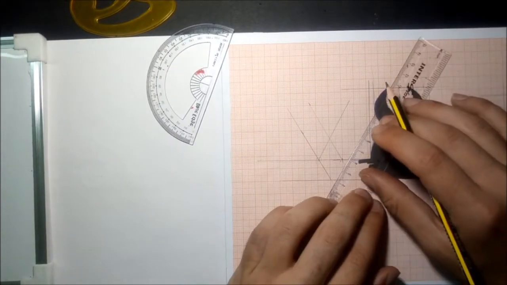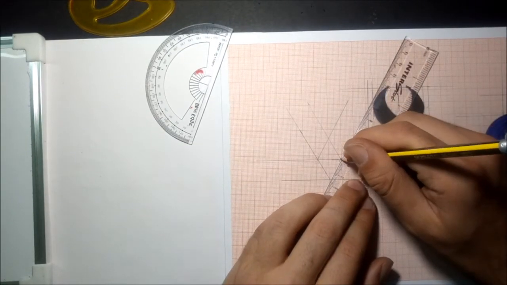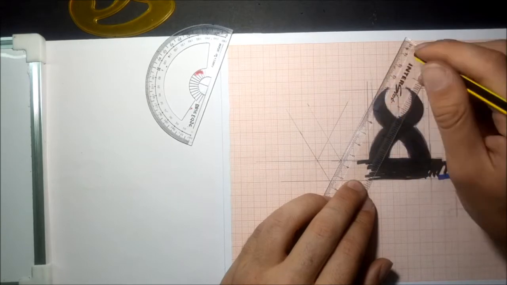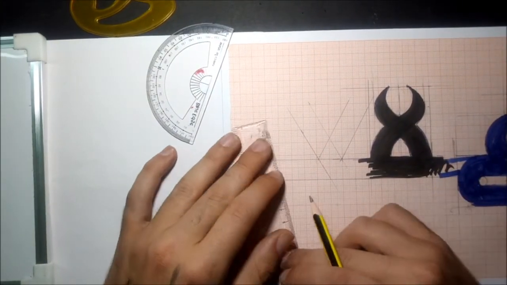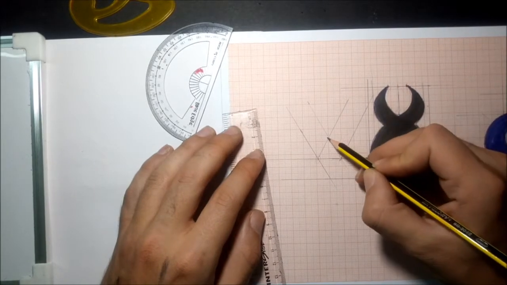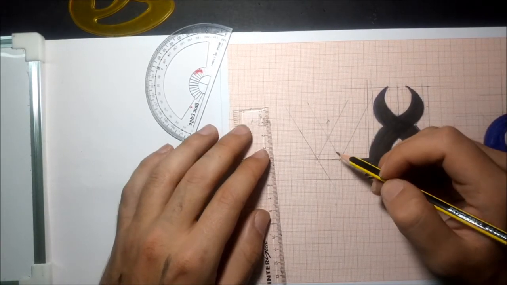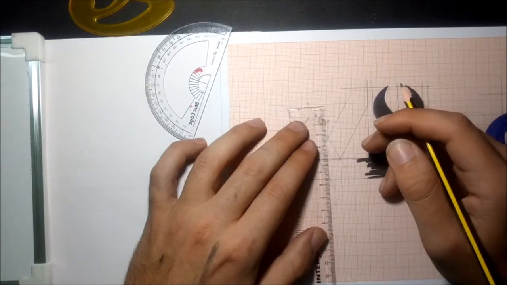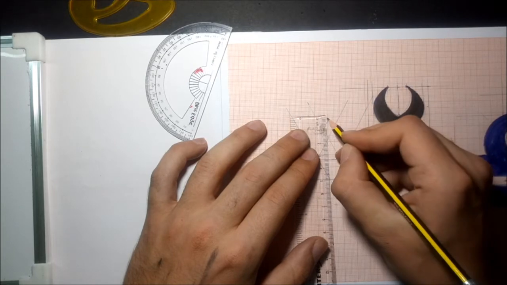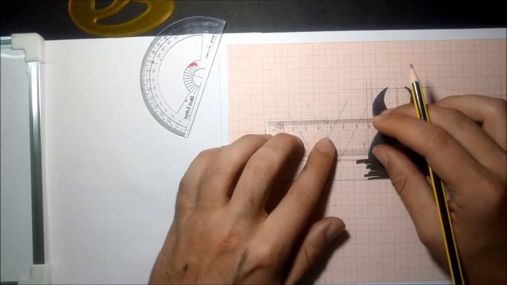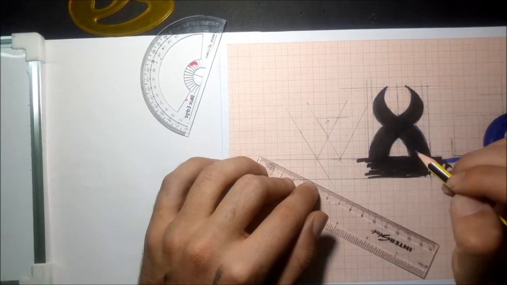You connect those together, which will naturally intersect with the first point we've located, right over here. Now from here, you're going upwards, the full thickness. So starting from this point, we are going to locate the full thickness, which will be around here, and you will connect this to have a small triangle on the inside.